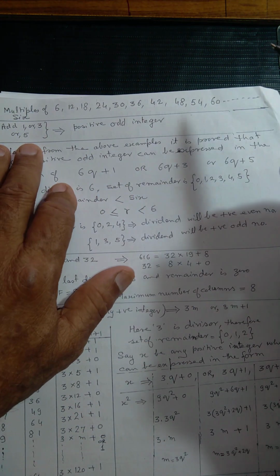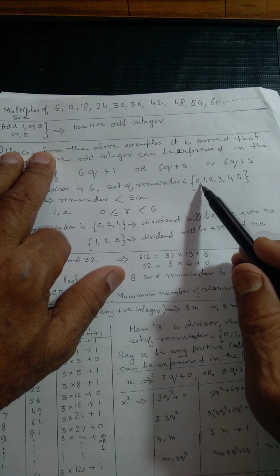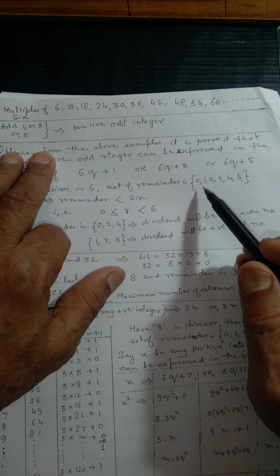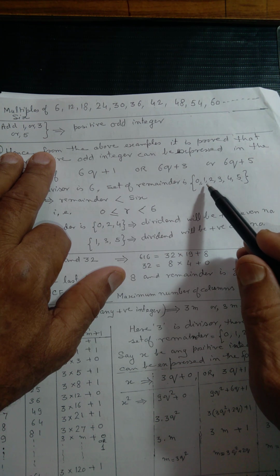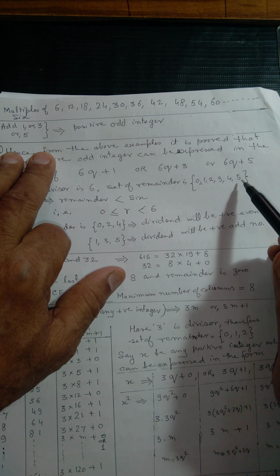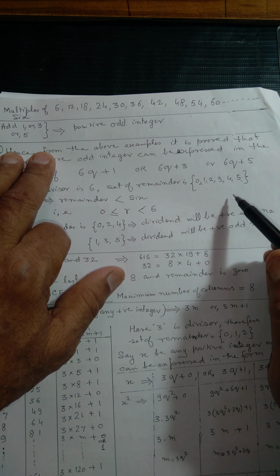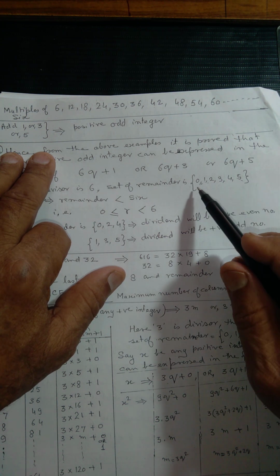You see here the set of remainders is 0, 1, 2, 3, 4, 5. It means the possible remainders are 0, 1, 2, 3, 4, 5, that is, less than 6.